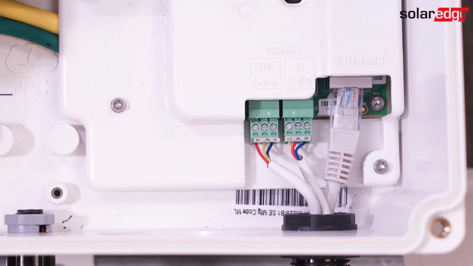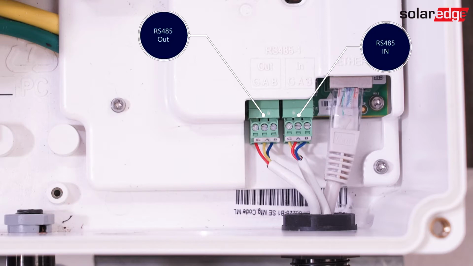There are two RS-485 connections on the connection unit communication board, RS-485 in and RS-485 out. RS-485 in is for the previous connected device, like a commercial gateway or another inverter. The RS-485 out is for the next device in the RS-485 bus.